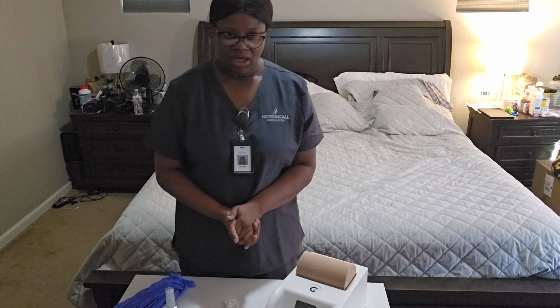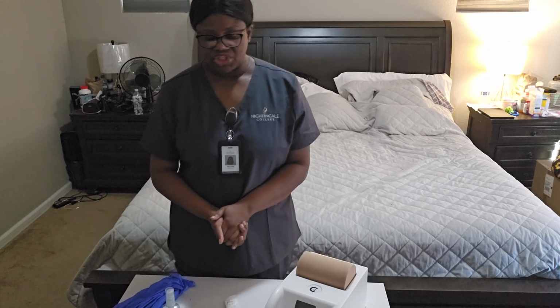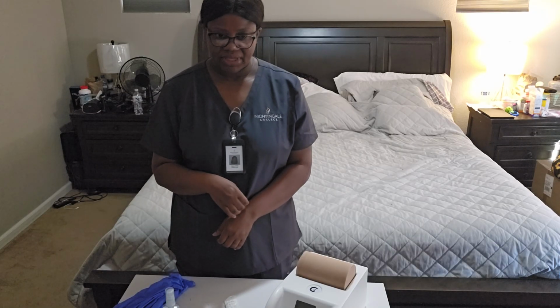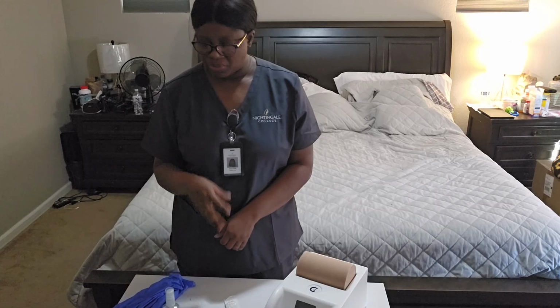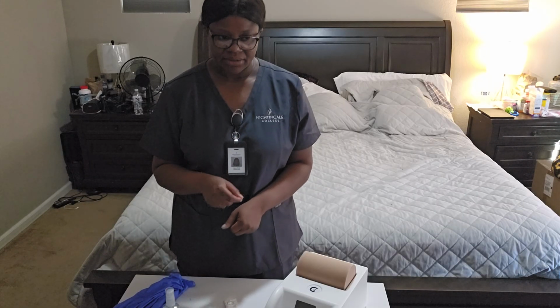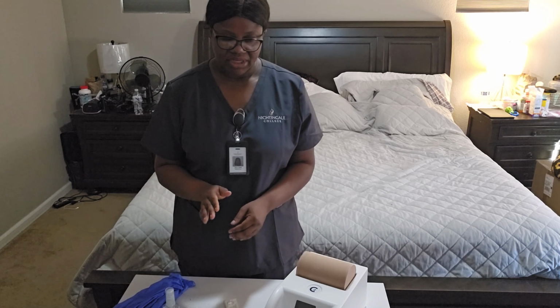Some of the common side effects of the injection are swelling and itching of the site. When I'm actually giving you the medication, you may feel a slight burning or stinging. That is very common with all injections.